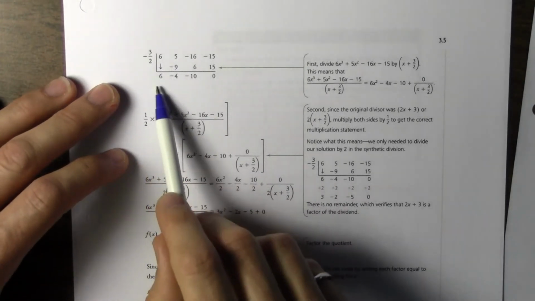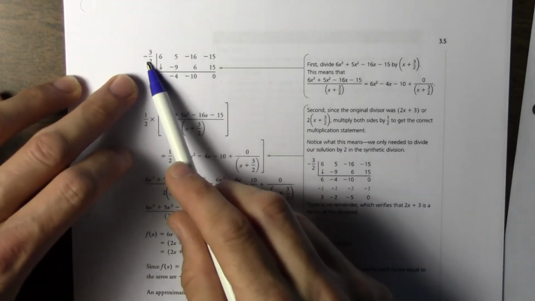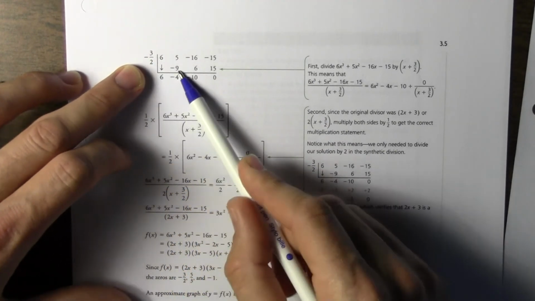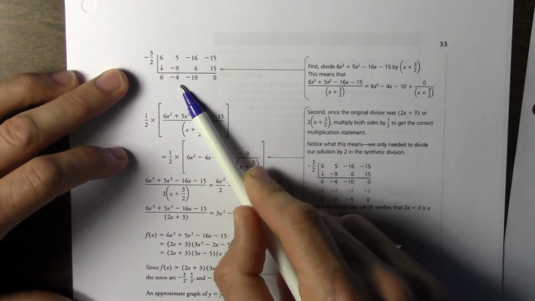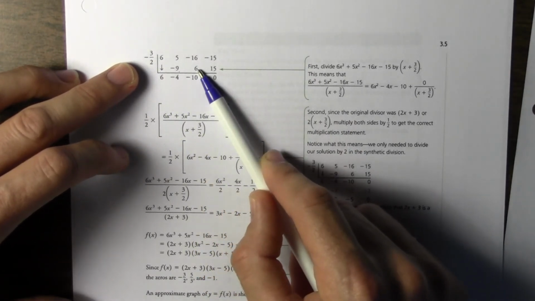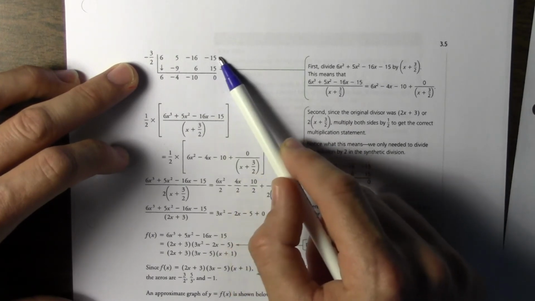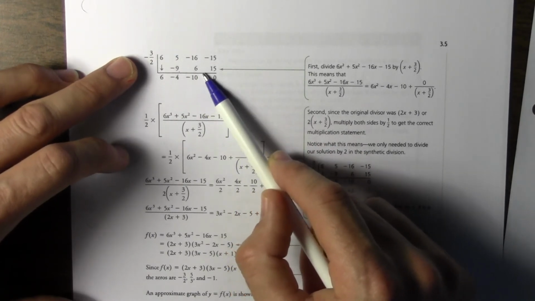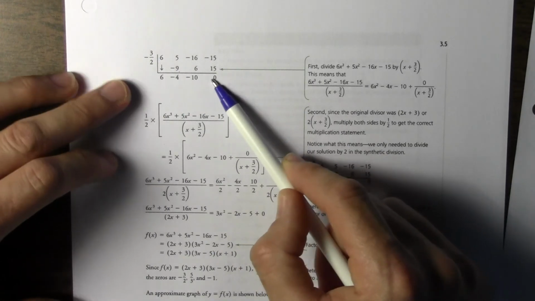So k is my negative 3 over 2. I drop the 6 down, multiply 6 times negative 3 over 2. I get negative 9. Add these two, negative 4. Multiply by negative 3 over 2. I get positive 6. Add them, negative 10. Multiply negative 10 by negative 3 over 2. I get positive 15, and I get 0.